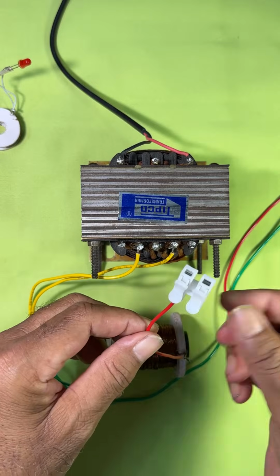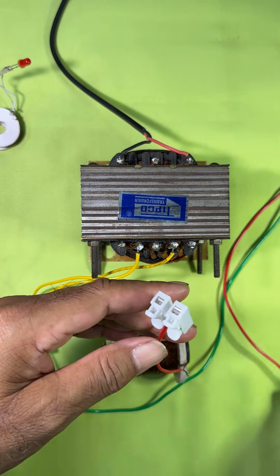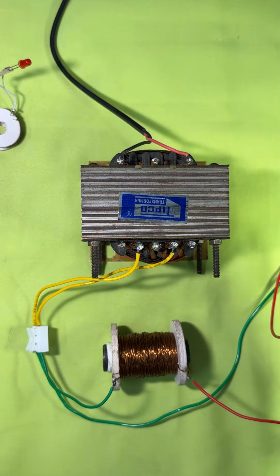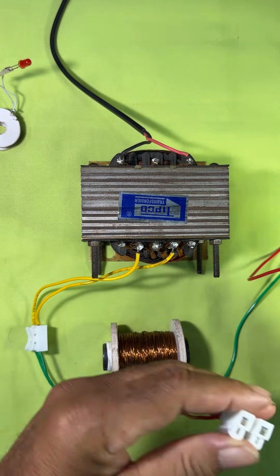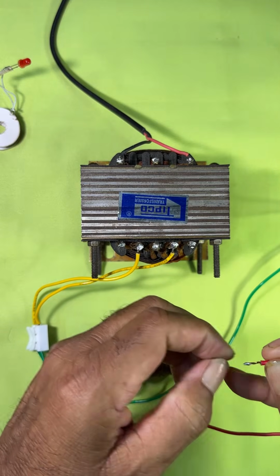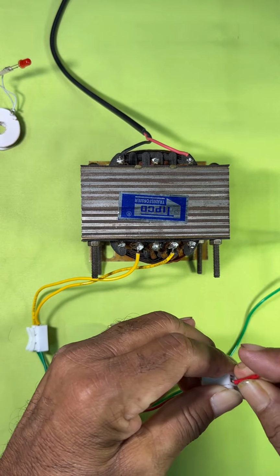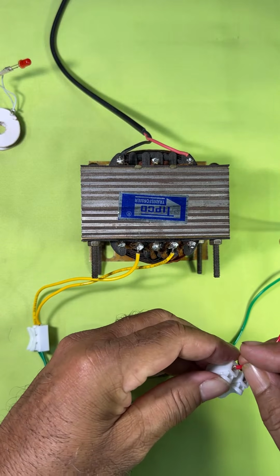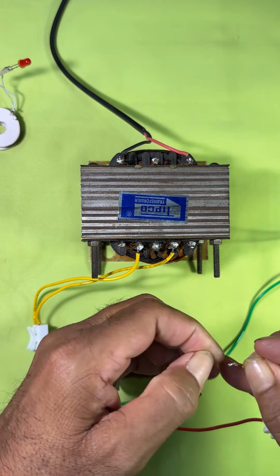Is connected, please observe. And again, this lamp N terminal will be connected to this point. So, let me use it. It is disturbing me again and again.